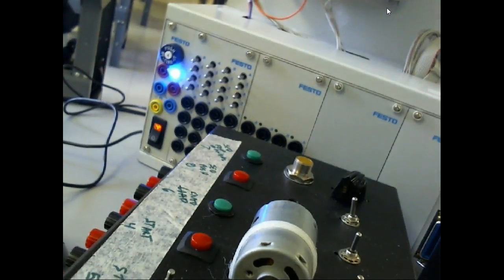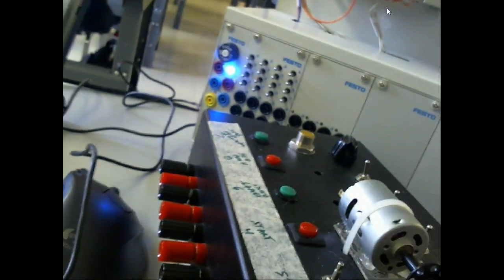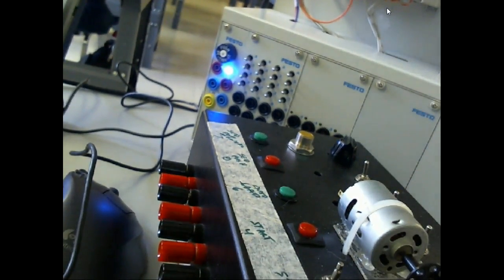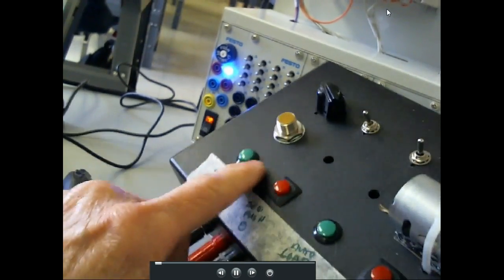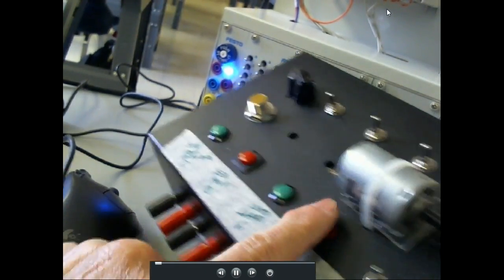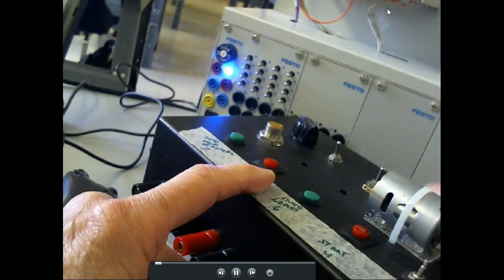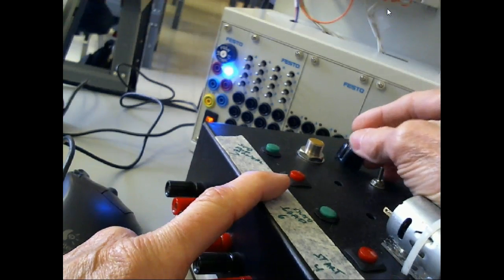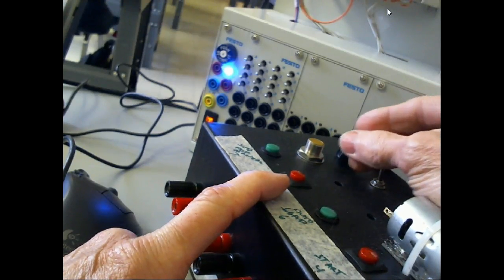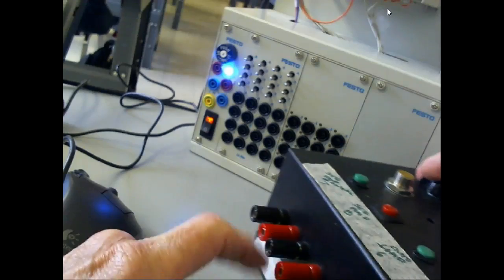So I'm going to take this positive output of my power supply, and then I'm going to run it to all my switches. Now, the way my boxes are set up, this is wired directly up to this push button, this push button, this push button, this push button. And then on this side, I have switches. This is an inductive sensor, and this is a potentiometer that I could use for an analog, to simulate an analog sensor.